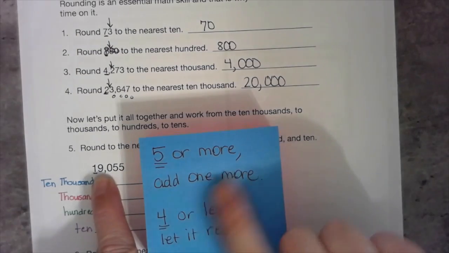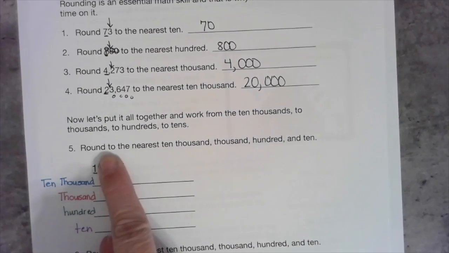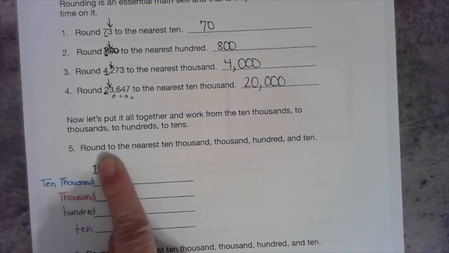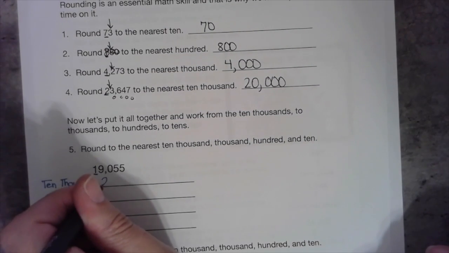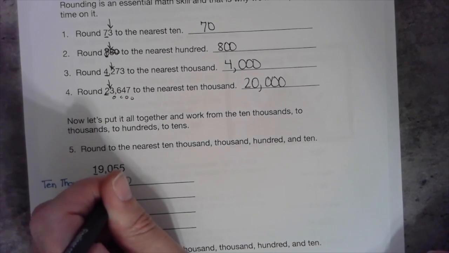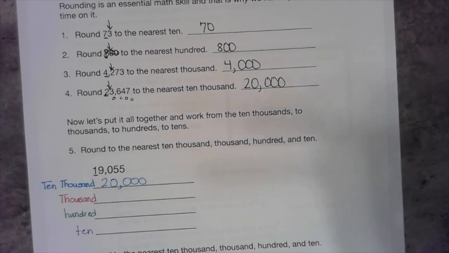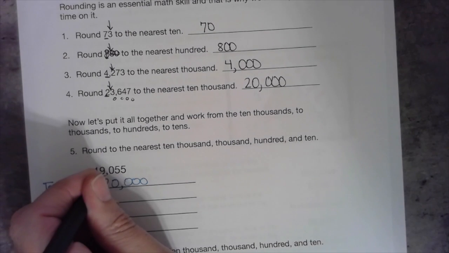5 or more, add 1 more. Okay, I have 1. What is it if I add 1 to 1? It's 2. Okay, then everything after it becomes a 0. So 19,055 rounds to 20,000 to the nearest 10,000. All right, here we go. Now we're going to go to the thousands place. I'm going to underline the thousands.